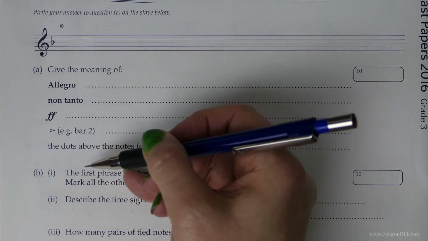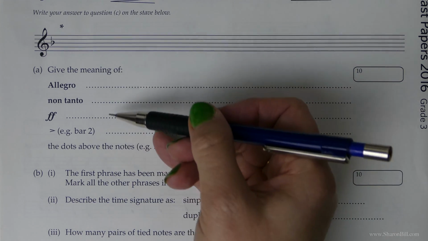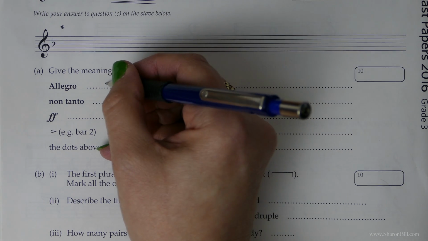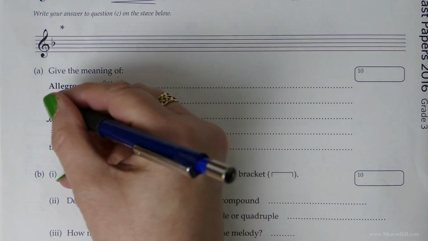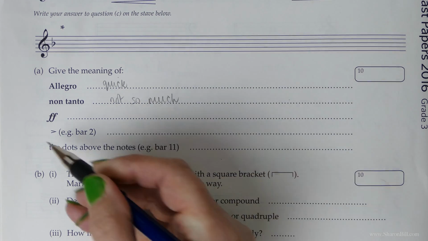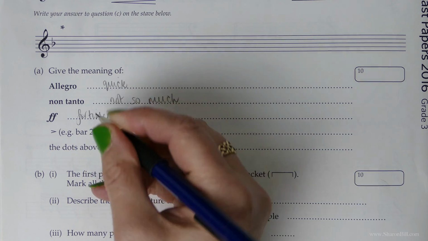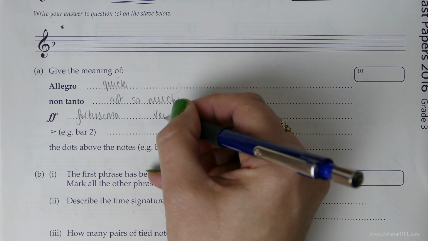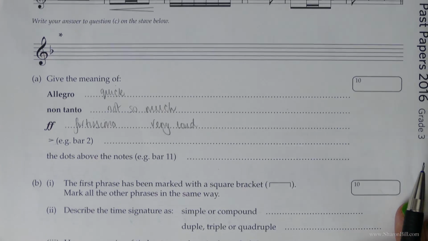Now, section A, these questions here in the new exam papers, the revised music exam papers from 2018 onwards, will now be presented to you in multiple choice format. However, we'll go on and give the definitions for these just because it's good revision to do so. So allegro means fast or quick. Non tanto is not so much or not too much. FF is fortissimo. Forte is one F and the issimo kind of makes it more so, and so it's very loud. That's what that means.